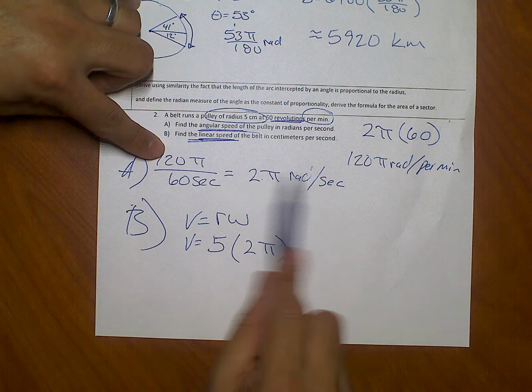Negative square root of 2 over 2. Okay, you ready, Joseph? Cosine equals x, negative radical 2 over 2. Good job, Nate.